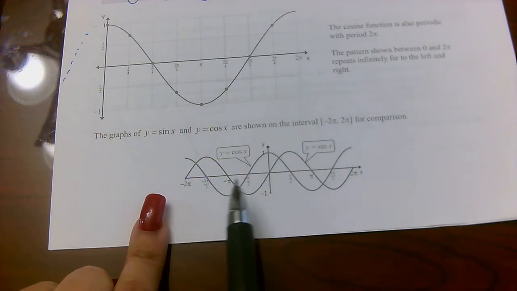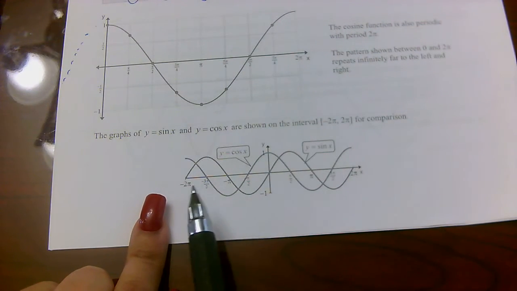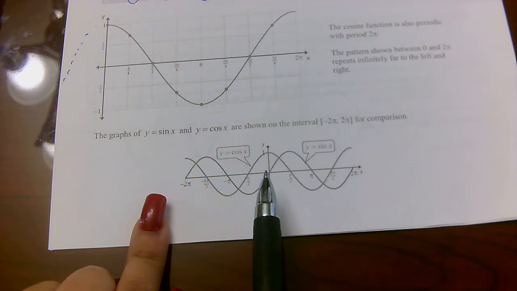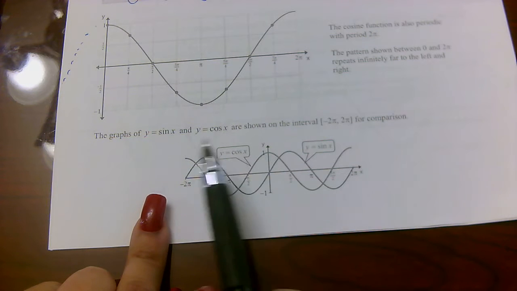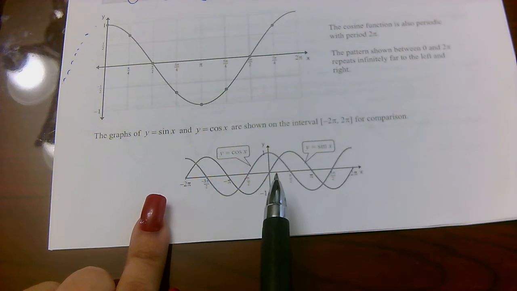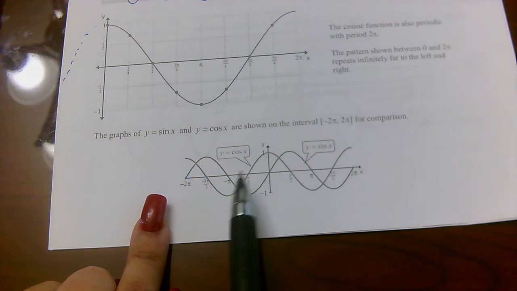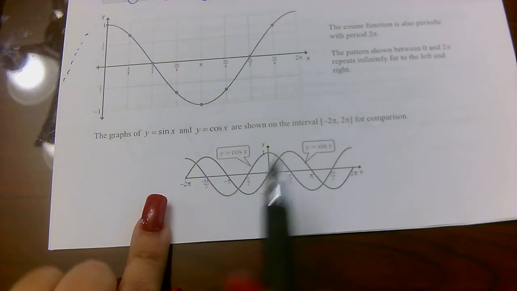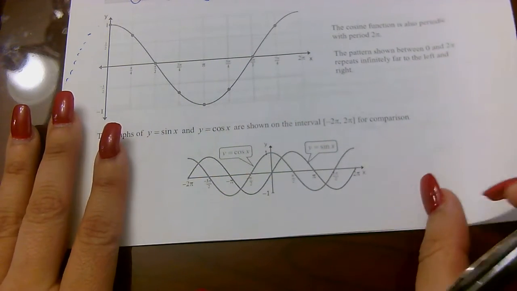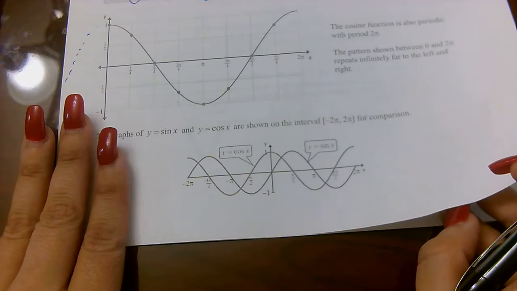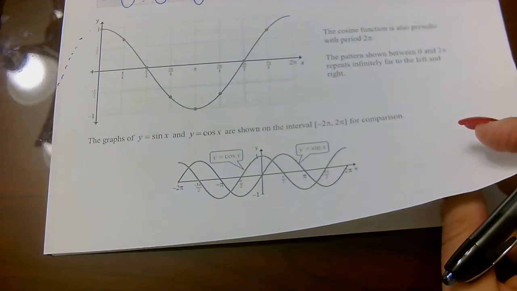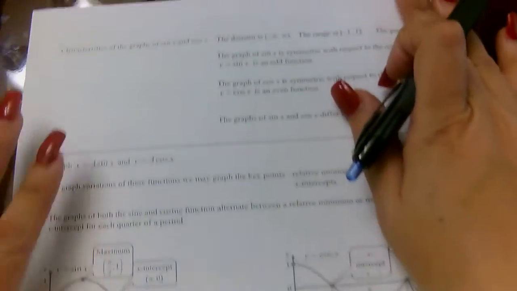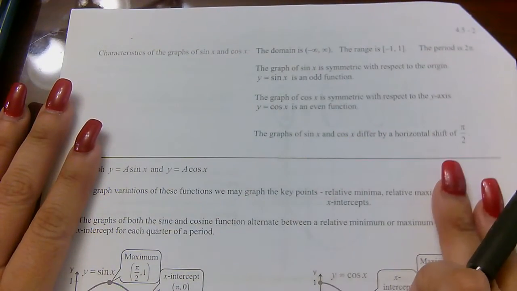If I were to graph those two on the same graph, this is exactly what it will look like, and you can see that there is a lot of similarities between these two. The only difference is it's shifted by pi/2. Okay, that's our horizontal shift. If you do remember your transformations from college algebra, this part should be a lot easier. Okay, here's the information we just talked about.